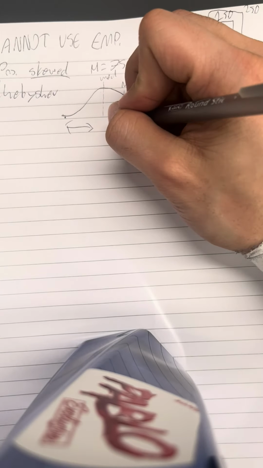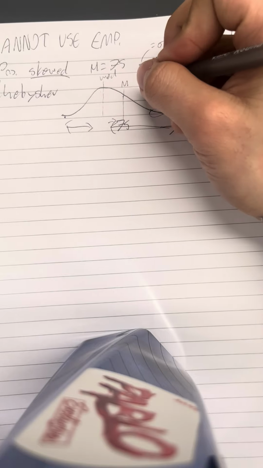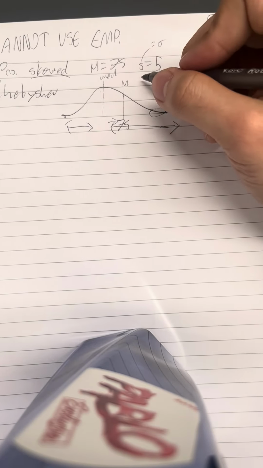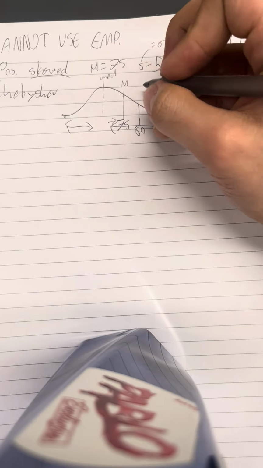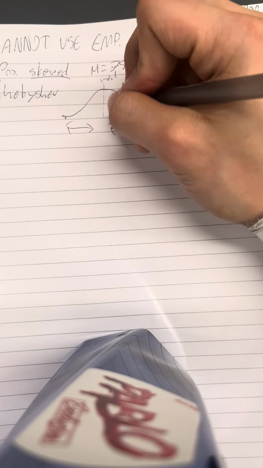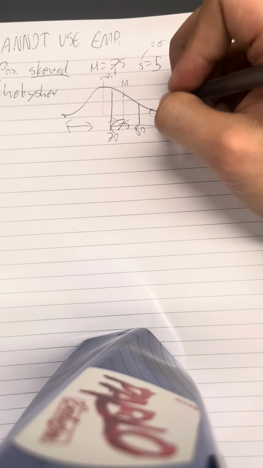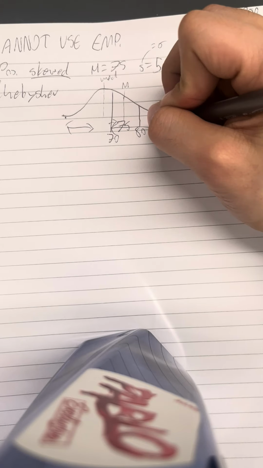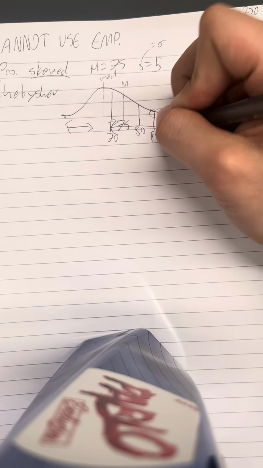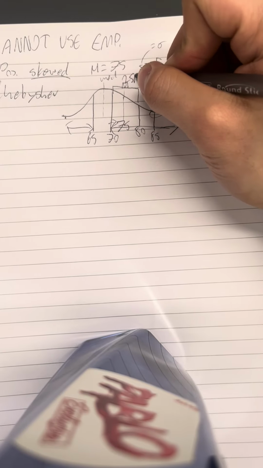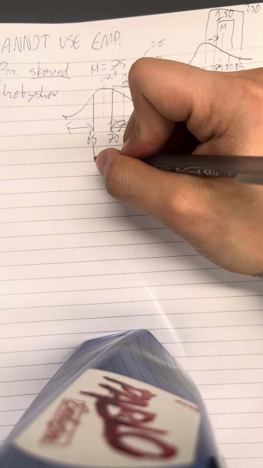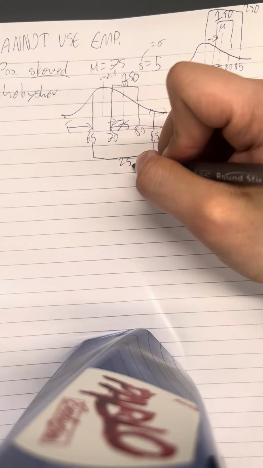Anyways, this is 75. One standard deviation out is 5 higher and lower, so that is 80 and 70, and then 2 standard deviations is 5 more, so that's 85 and 65. This is 1 standard deviation. This is 2 standard deviations.